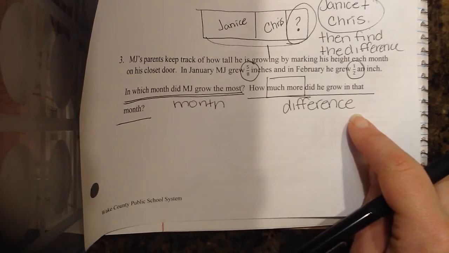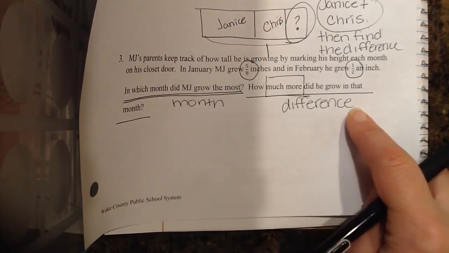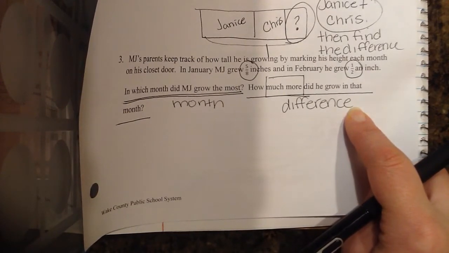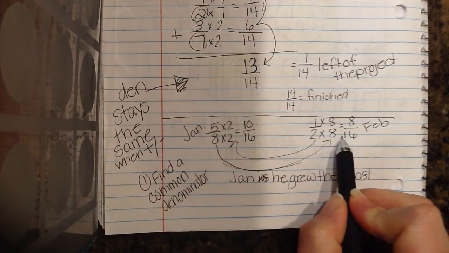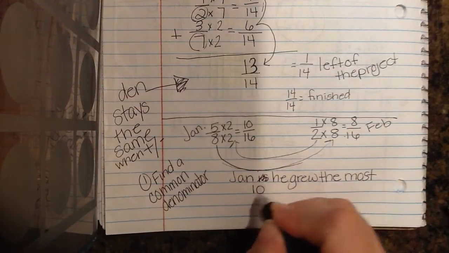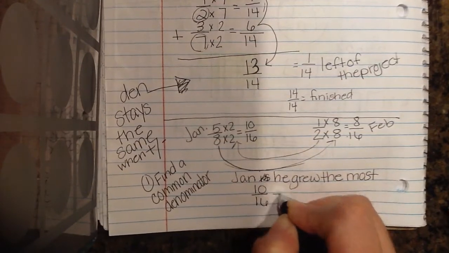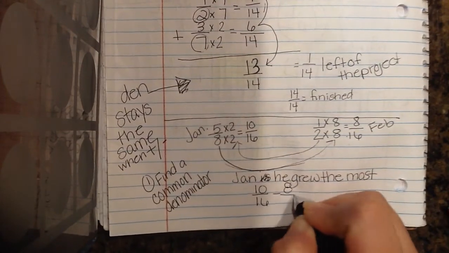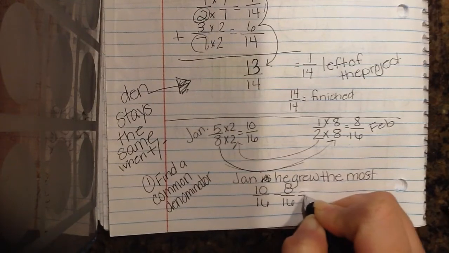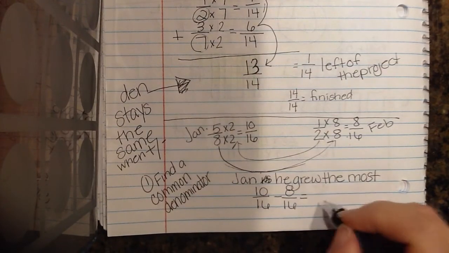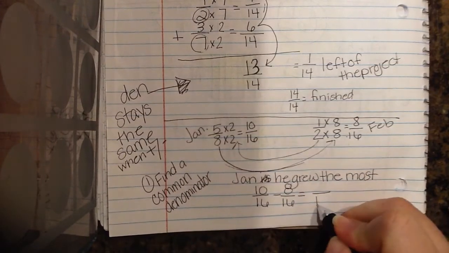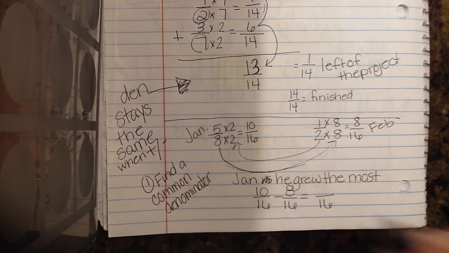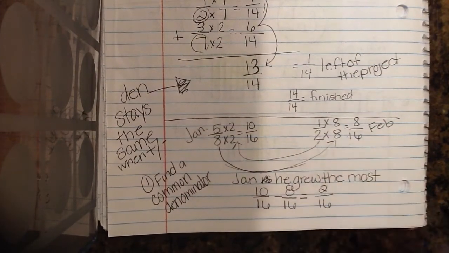When you're doing word problems, I should see you marking this up just as much as I did. I'm writing words to help me remember. So I have to find the difference. So I have to do 10/16 minus 8/16. And that answer is, denominator stays the same, right? It stays the same. 16. 10 minus 8 is 2.